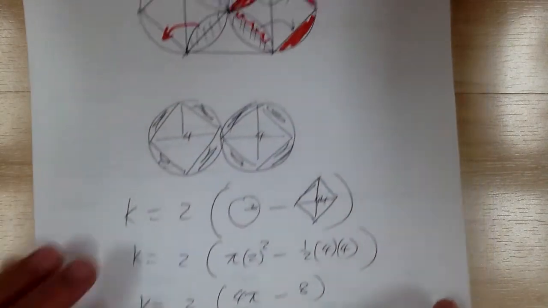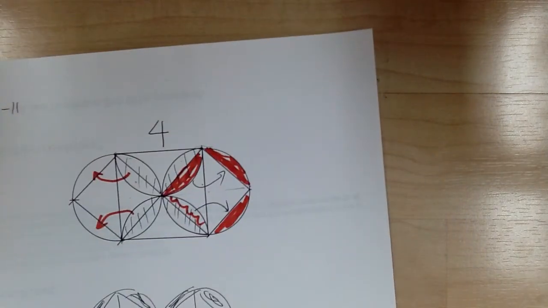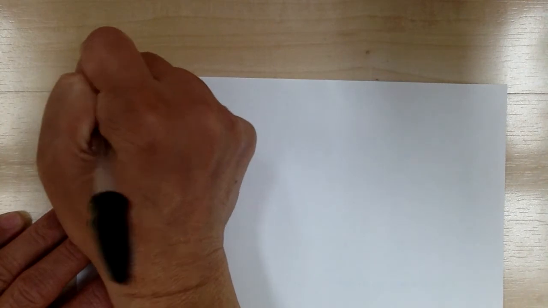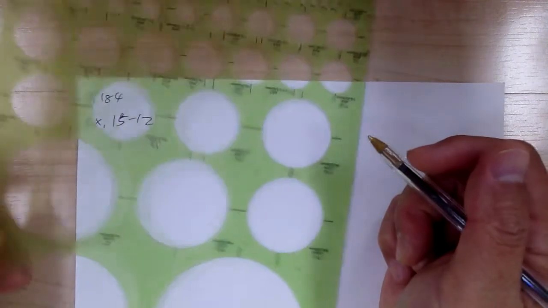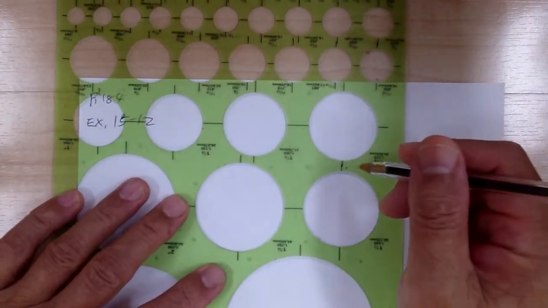Okay, let's go to example 15-12. Okay, so you have 4 circles.